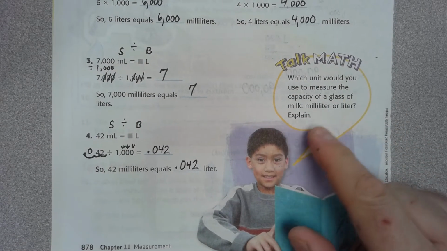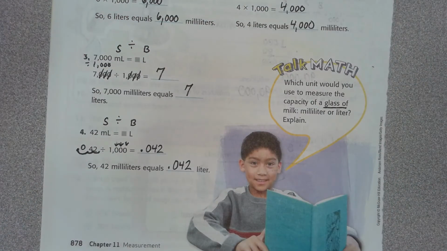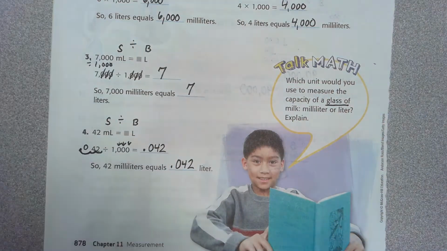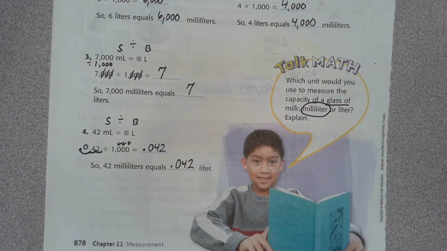Okay. Which unit would you use to measure the capacity of a glass of milk? A milliliter or a liter? A glass. We're thinking of a glass. Well, this thing filled up to the top is a liter, and I don't believe you're going to have a glass that's that big, right? So you're probably going to want to use milliliters to measure your glass of milk because a glass is a lot smaller. Okay, a liter's a lot bigger.